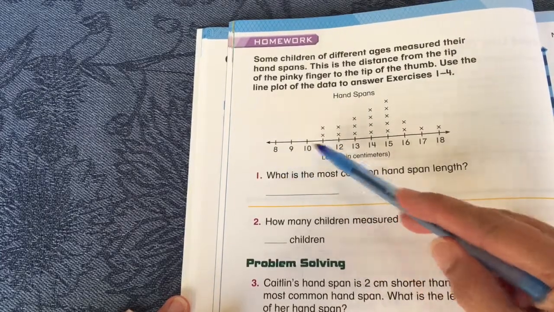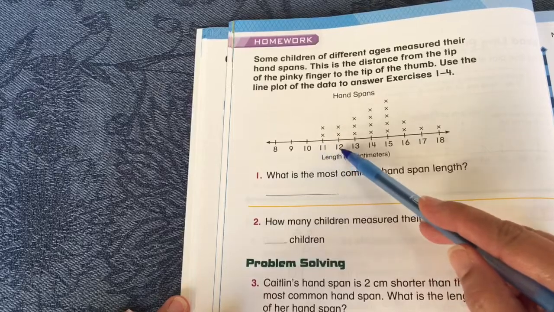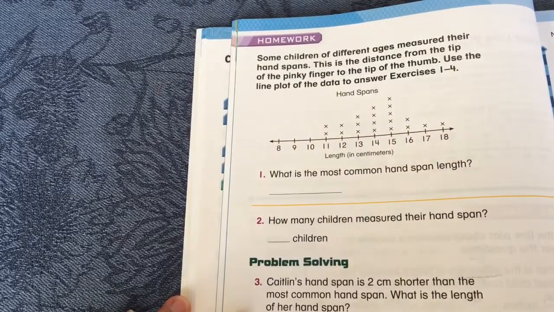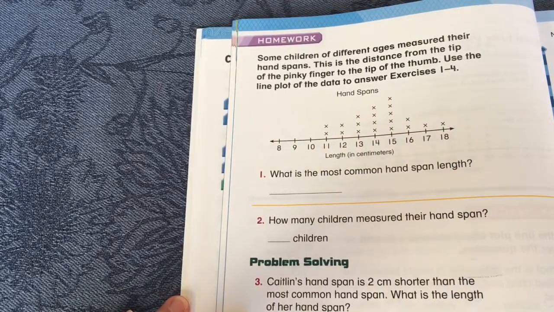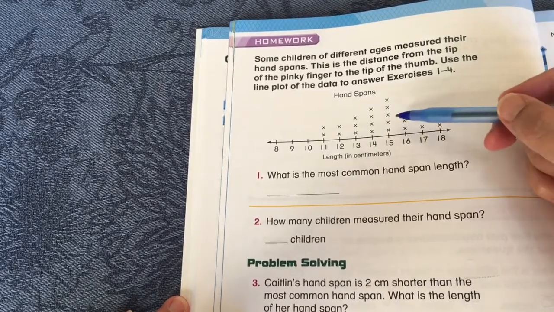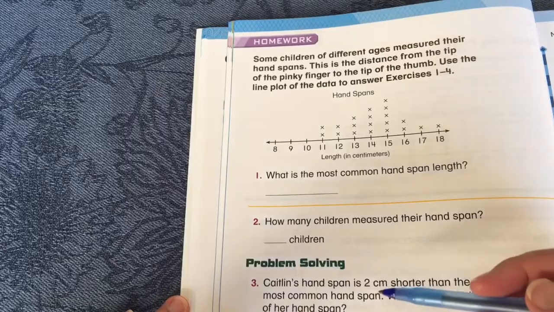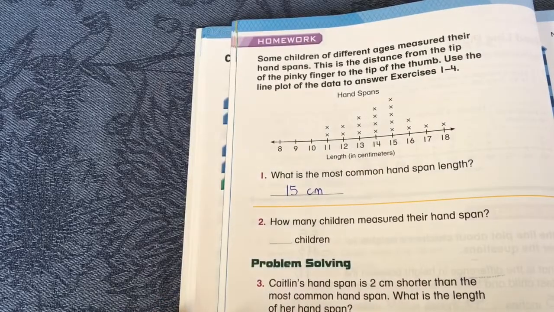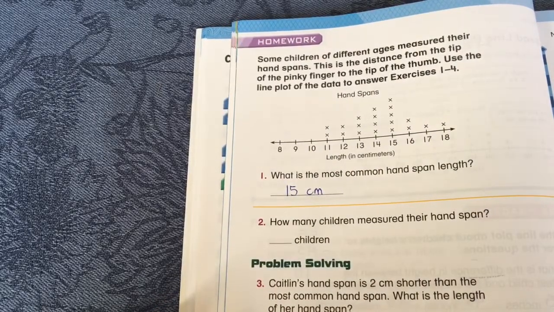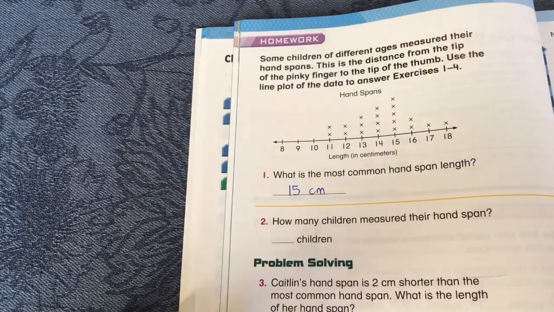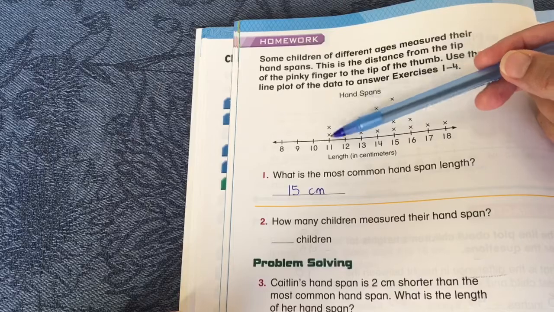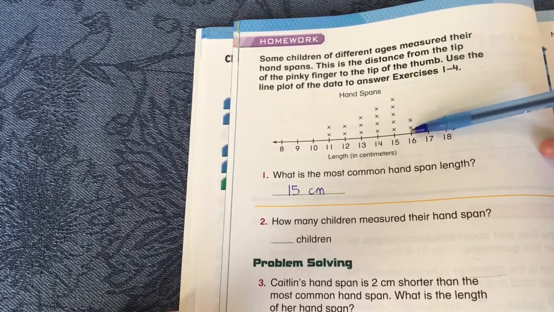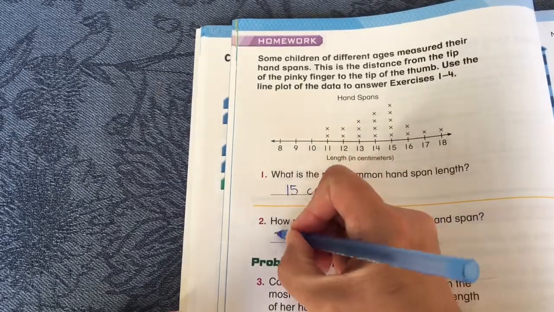So here we have the length in centimeters of the children's different hand spans. Question number 1, what is the most common hand span length? So that would be the number that has the most X's above it, and that would be 15. So 15 centimeters. I'm going to put cm as the abbreviation for centimeters. Number 2, how many children measured their hand span? So how many children are there in all? Let's count and see. 1, 2, 3, 4, 5, 6, 7, 8, 9, 10, 11, 12, 13, 14, 15, 16, 17, 18, 19, 20. We have 20 children.